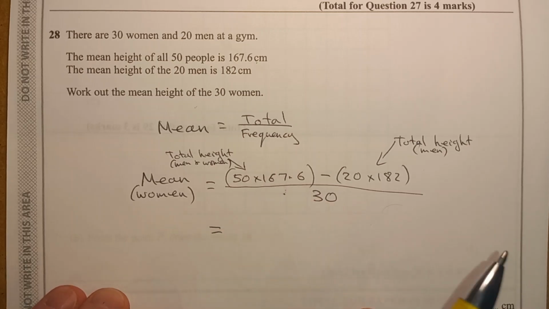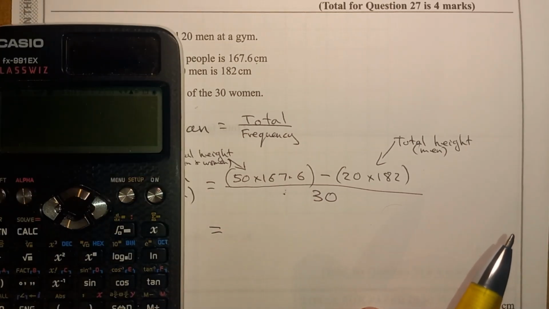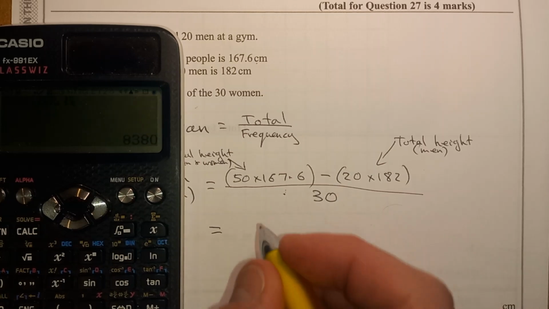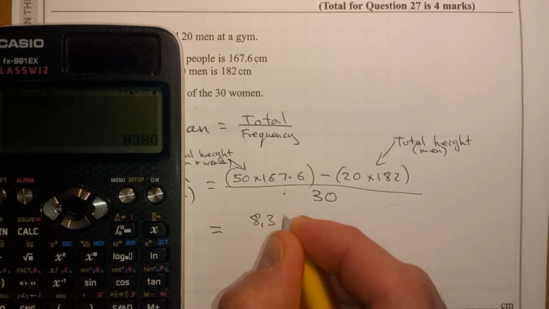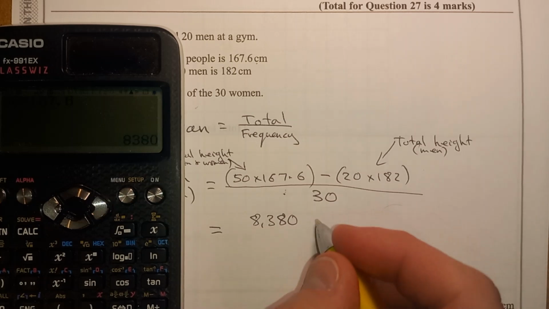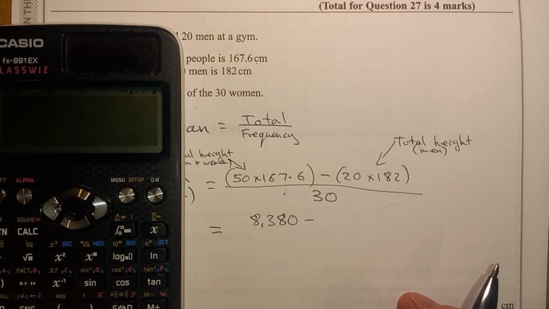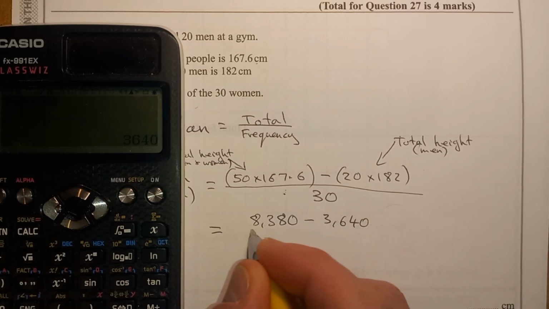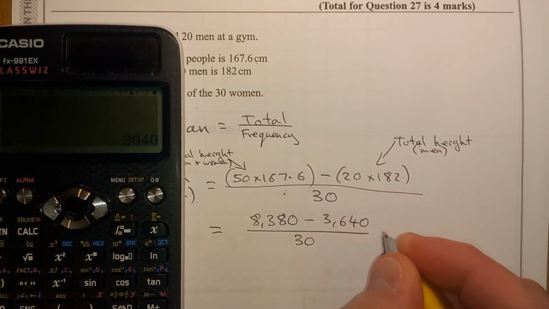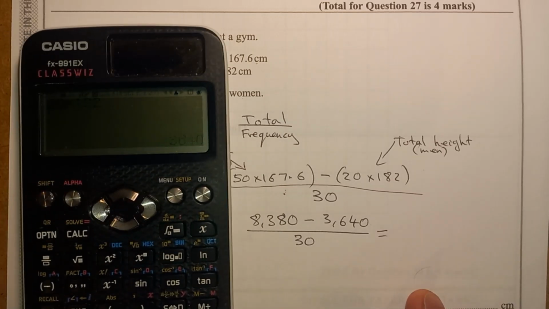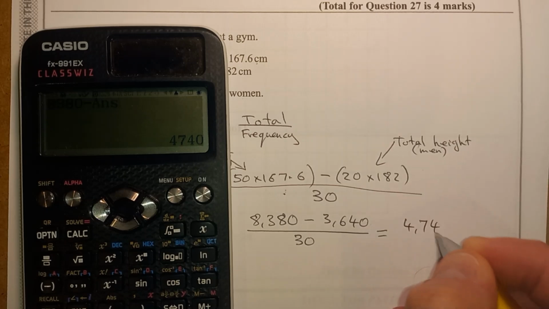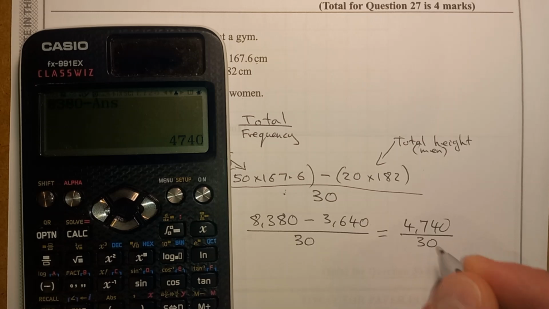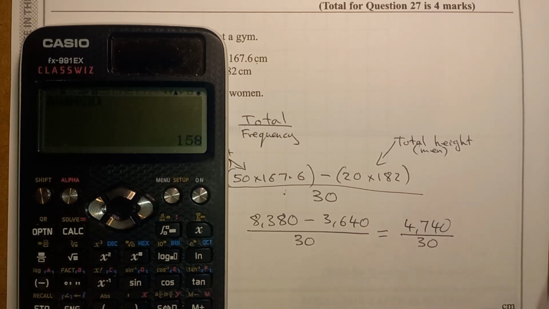So let's work these bits out separately. We've got 50 times 167.6. This is, remember, the total height of the men and the women, and it's now 8,380 centimetres. We want to subtract the total height of just the men, which is 3,640. And then we're going to divide that by the number of women. So 8,380 minus 3,640 leaves us with 4,740. And we're going to divide that by 30.